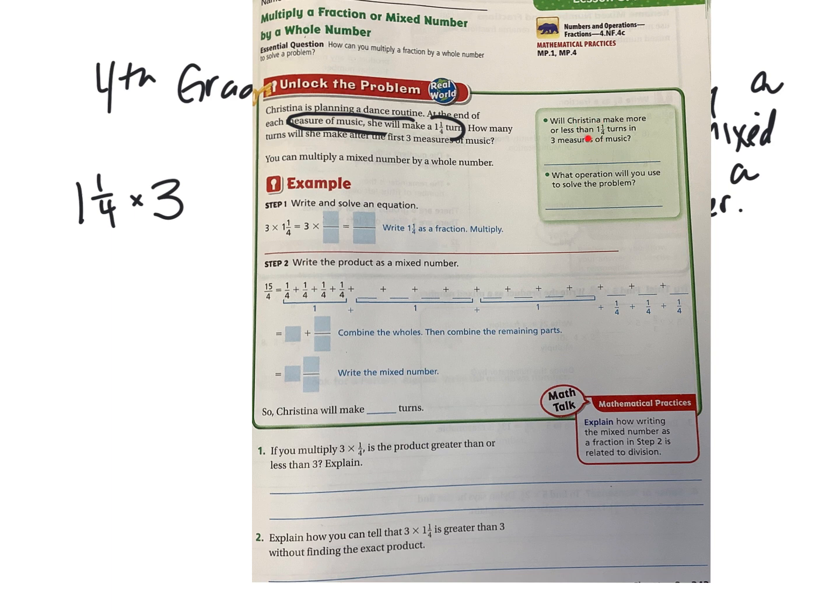Will she make more or less than 1 1/4 turns in 3 measures of music? She'll do more, right? Because each time the measure of music goes by, she's doing more. So more. What operation will you use to solve the problem? Well, I could use repeated addition, but the shortcut for that is multiplication. So I'll go with that. And so here we ended up with 3 times 1 1/4. I just wrote it backwards, but as you know, multiplication is commutative. It can go in whichever order as long as that's the only operation.